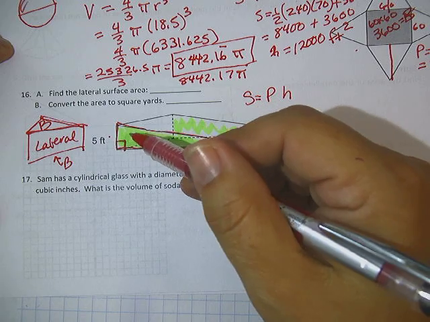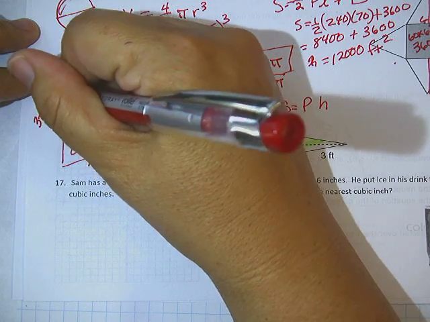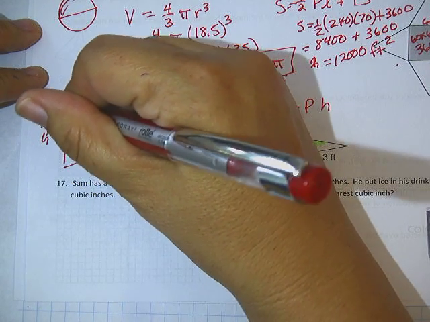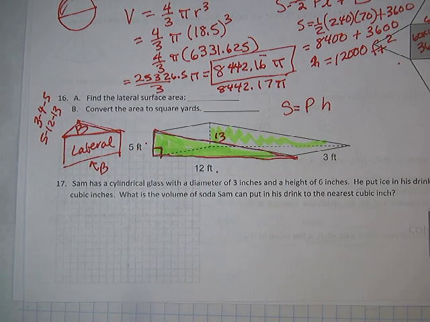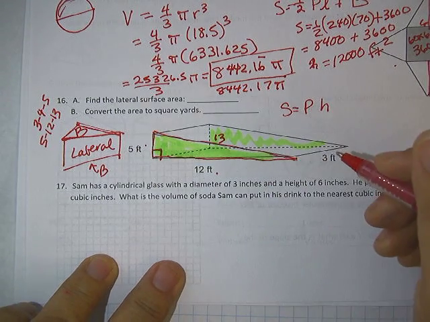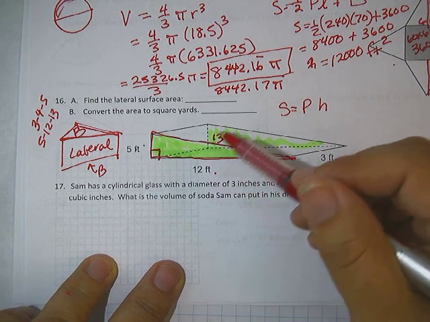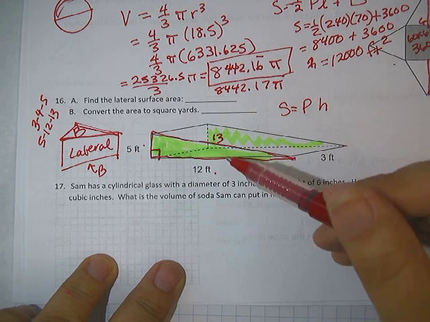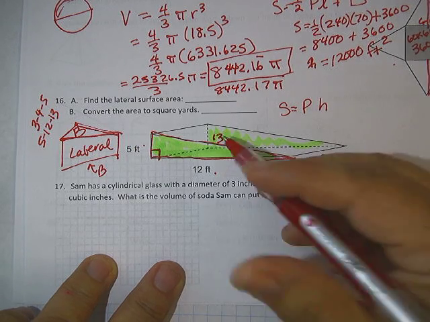Now, hopefully you might recognize there are 2 really popular Pythagorean triples. There's the 3, 4, 5 and the 5, 12, 13. This one is the 5, 12, 13. 13 goes on the hypotenuse. If you didn't remember the 5, 12, 13, don't feel bad. The Pythagorean theorem still works. 5 squared plus 12 squared equals c squared, so 25 plus 144 is 169, and when you take the square root, you'll find 13.